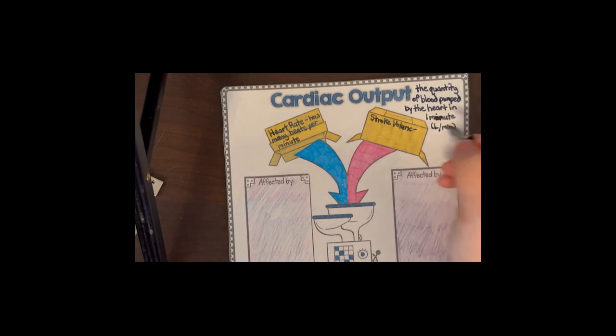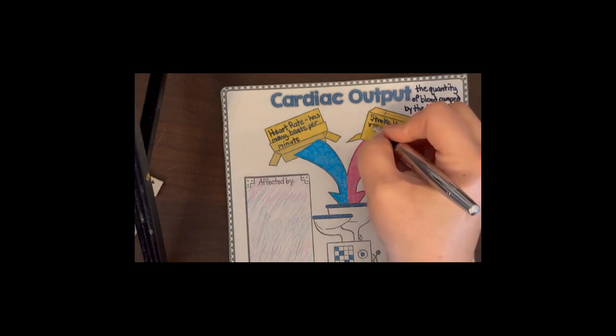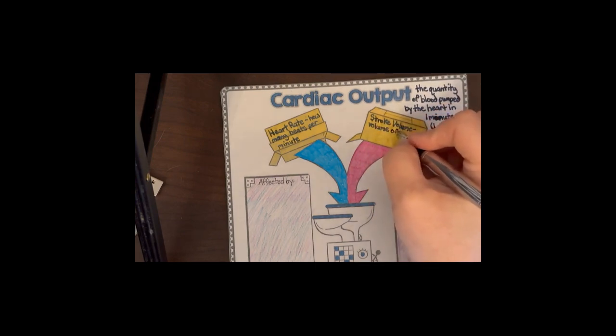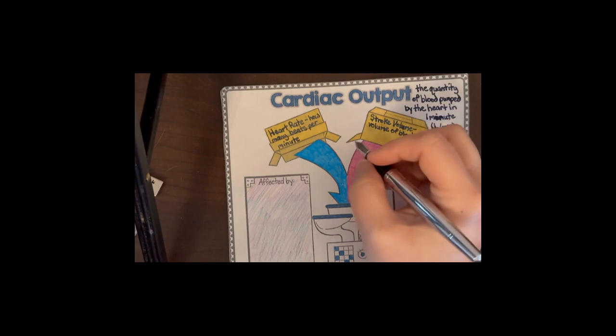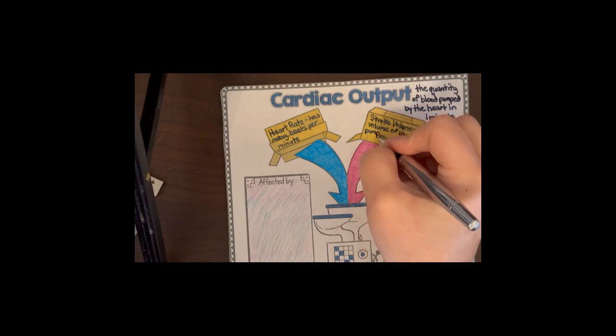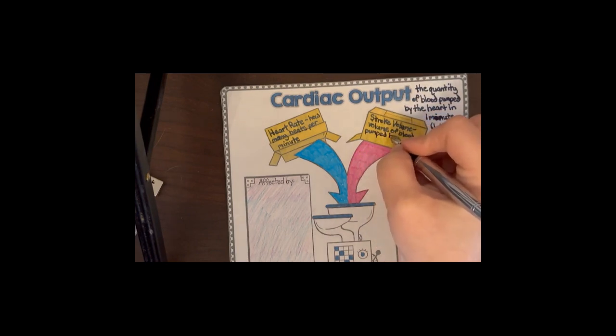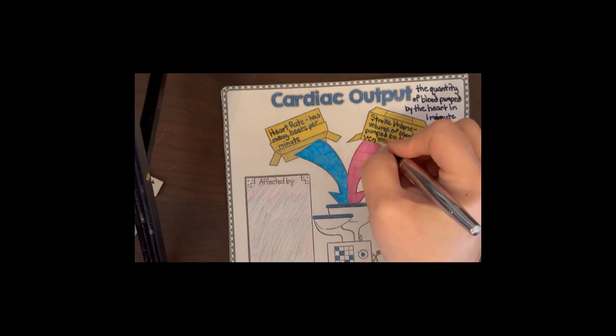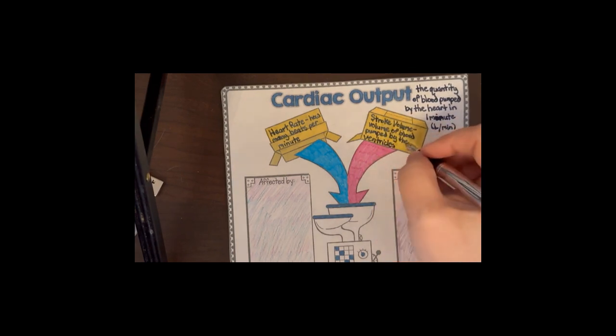And this is the volume of blood pumped by the ventricles each heartbeat, each beat.